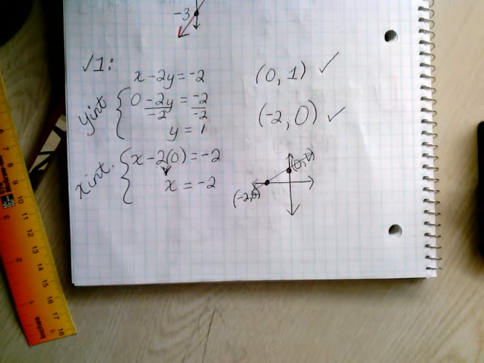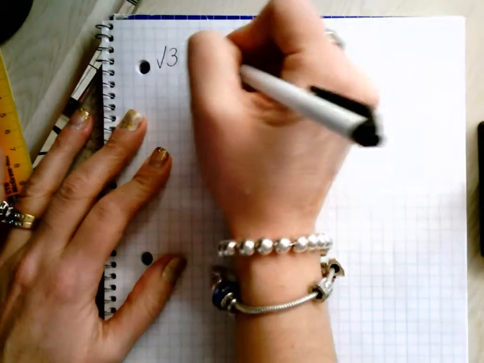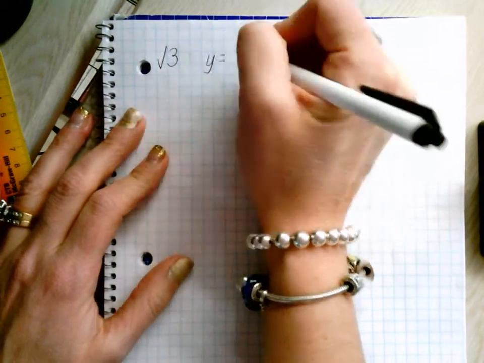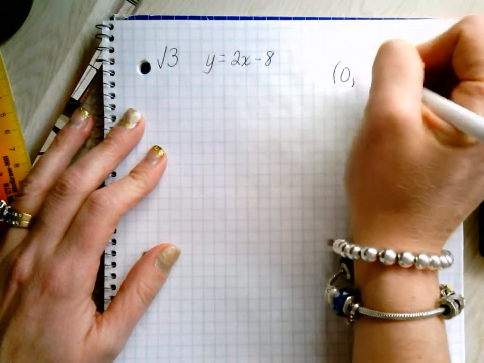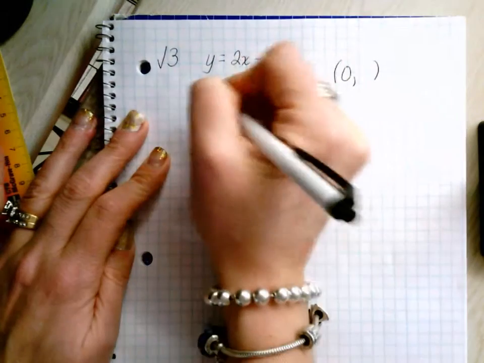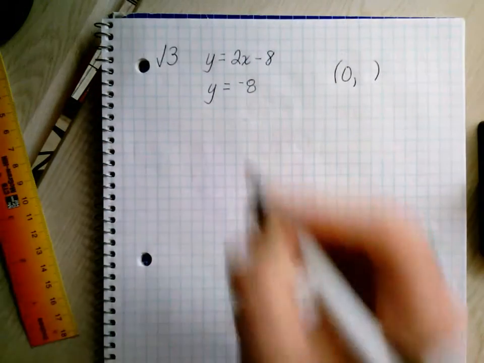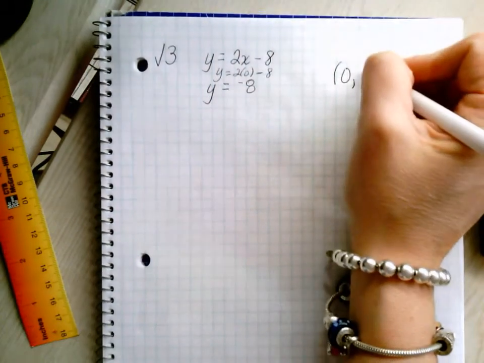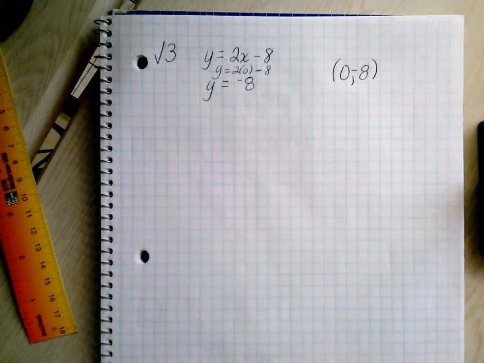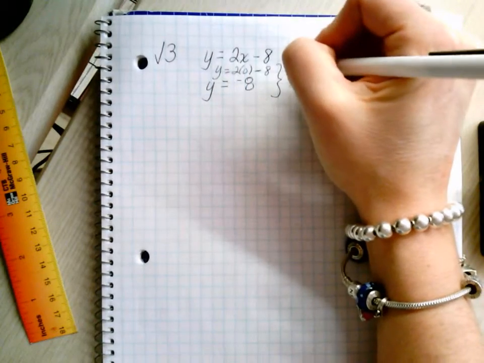Okay? Let's do example 3, checkpoint 3. Same thing. Find your intercepts and graph. Y equals 2x minus 8. Okay? If I make x 0, I have y equals 2 times 0, which is 0, minus 8. So that means y is negative 8. Where x is 0, you have a y-intercept.